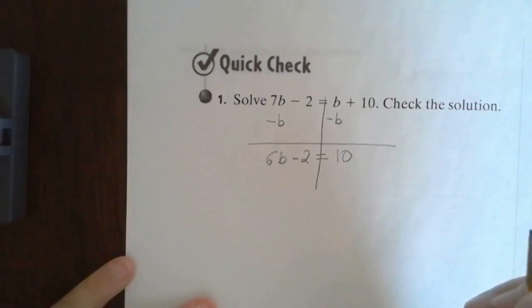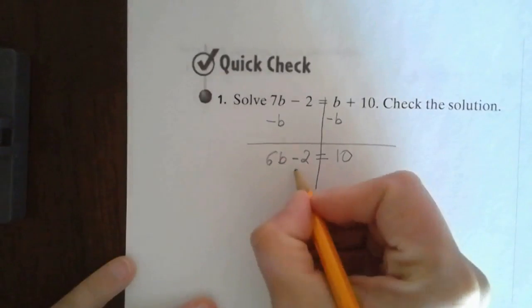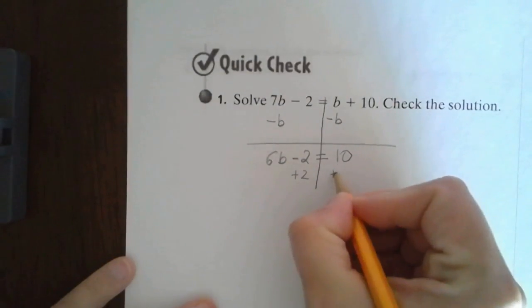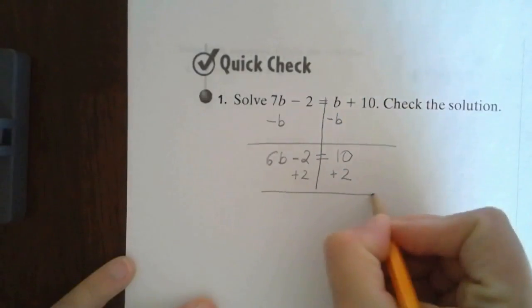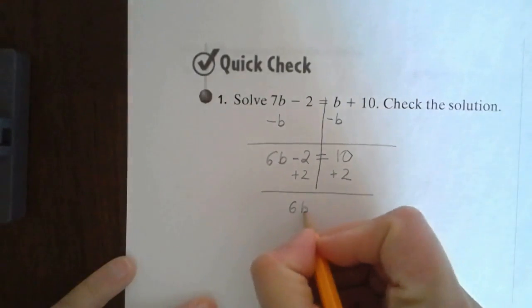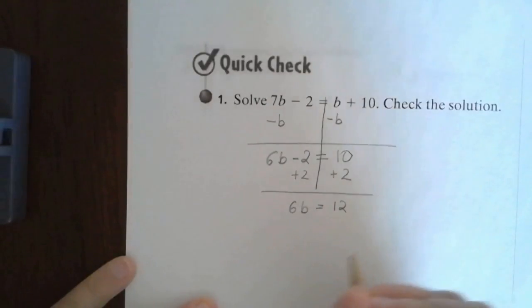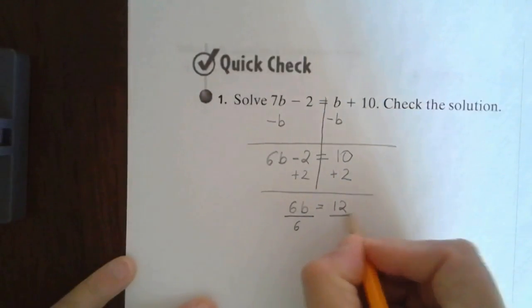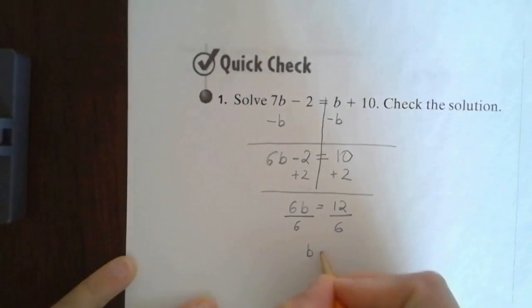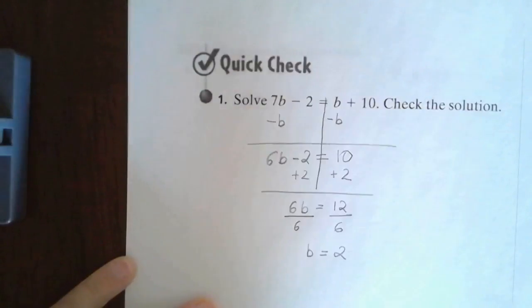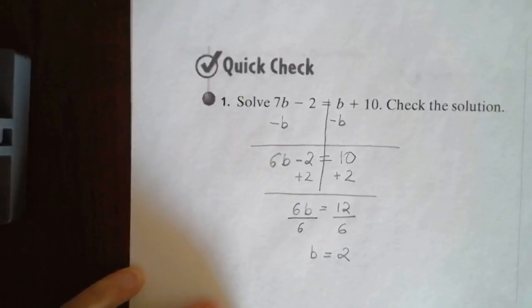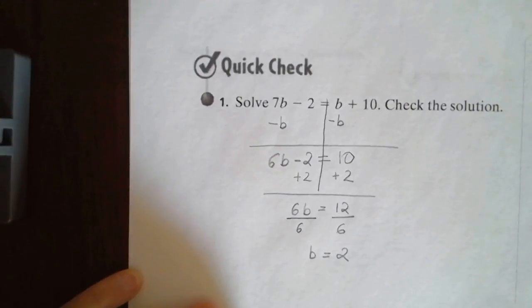Once again, two-step equation. Now I'm going to add 2, add 2. After I do this, I have 6b, my 2's cancel out, equals 12. Divide by 6 on both sides. b equals 2. That's pretty much the essence of our lesson today.